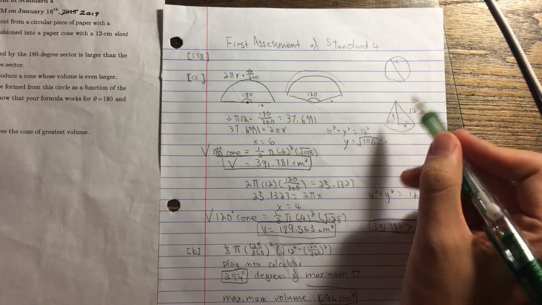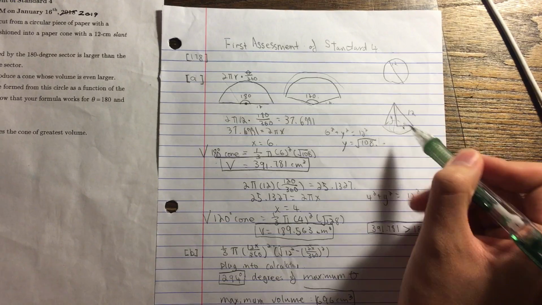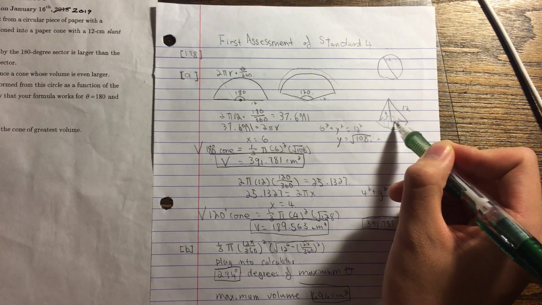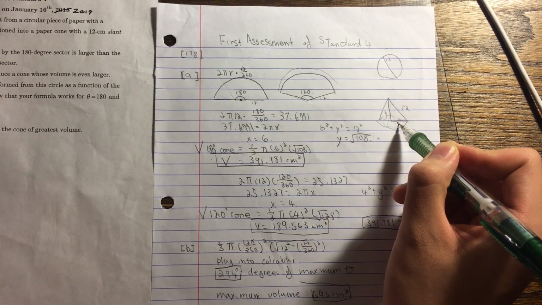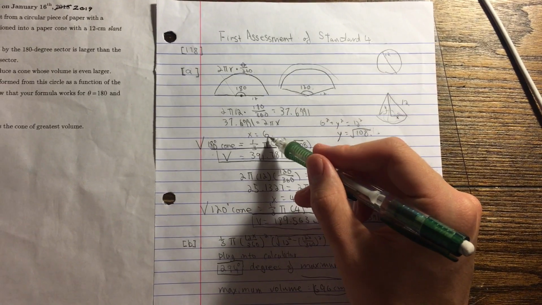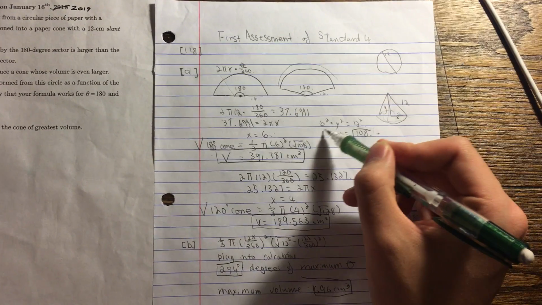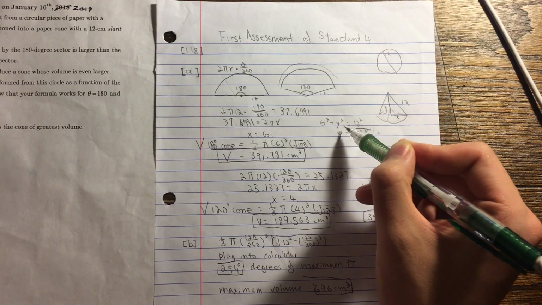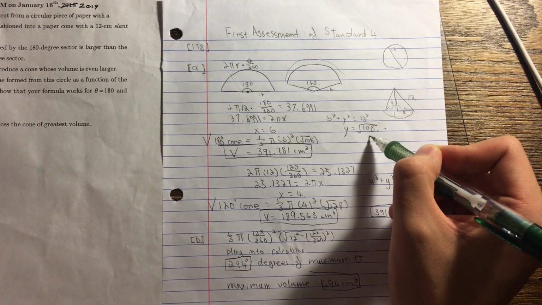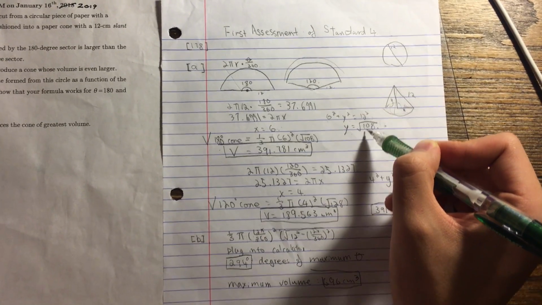What we're trying to find is this right here, and we already know this and this. The x right here is the newfound r, which is 6. So 6 squared plus y squared is 12 squared, and y will be equal to the square root of 108.